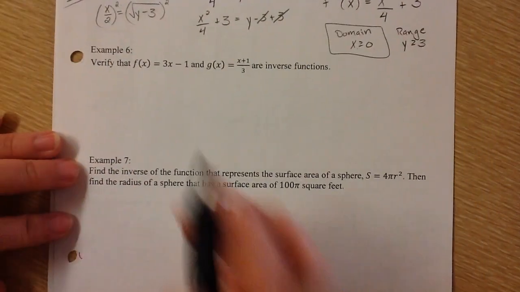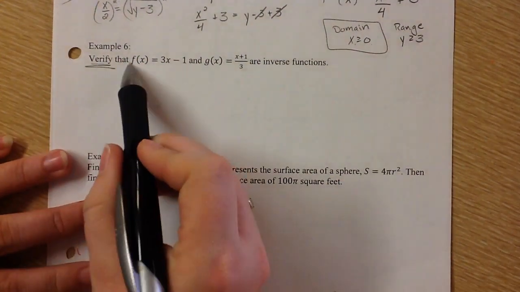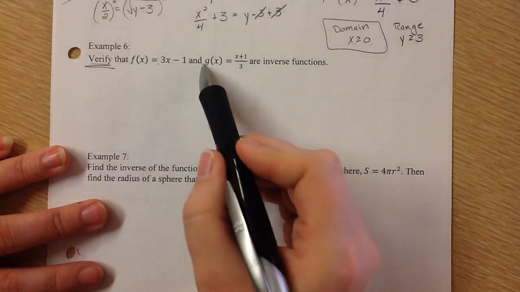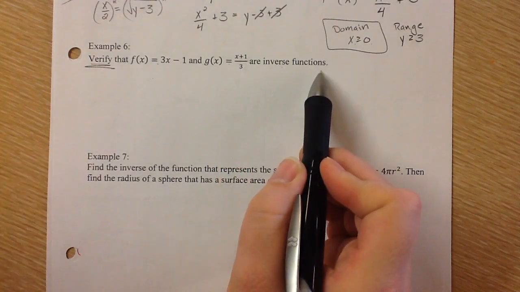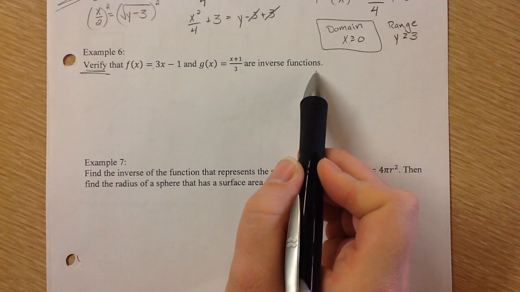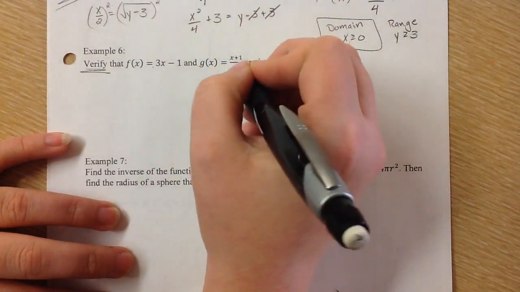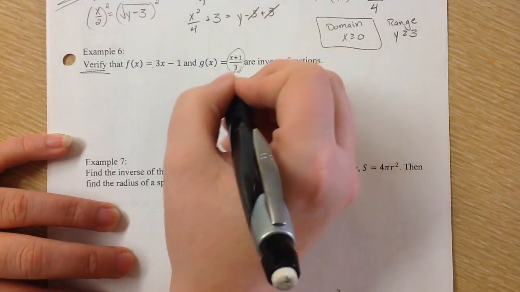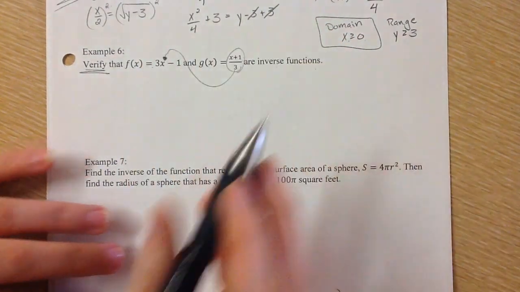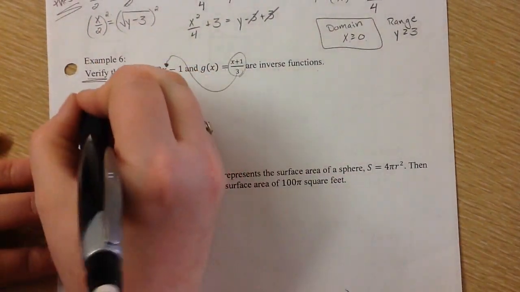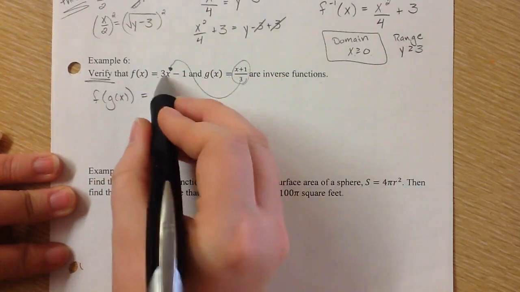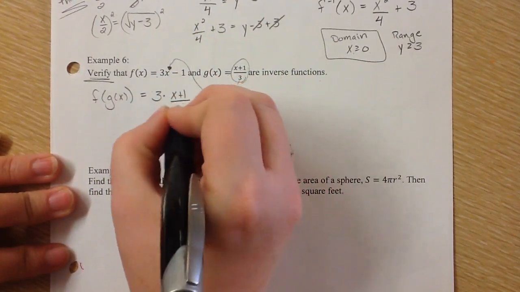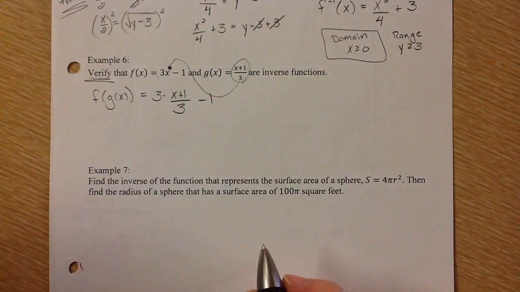Okay, example 6. Here we want to verify that f of x equals 3x minus 1 and g of x equals x plus 1 divided by 3 are inverse functions. One way of doing that is to put one function inside the other. I'm going to put g of x inside here for x and see what happens. So basically I'm doing f of g of x. So instead of taking 3 times x, I'm going to take 3 times x plus 1 divided by 3 and subtract 1 on the end.